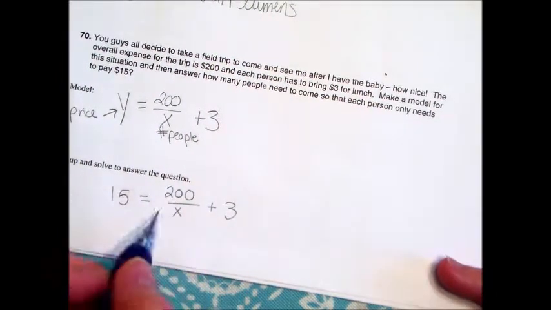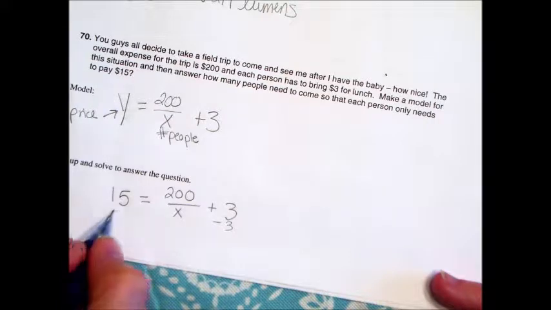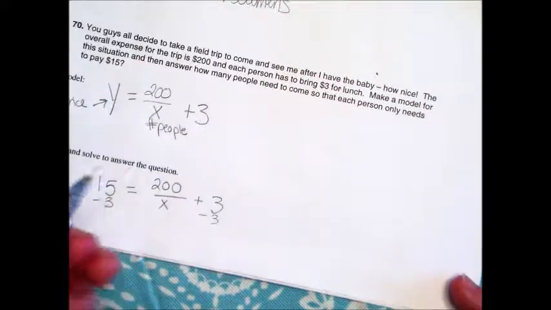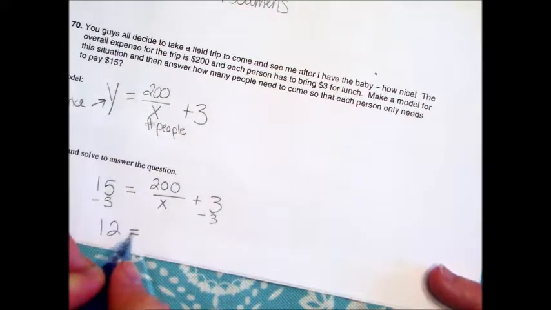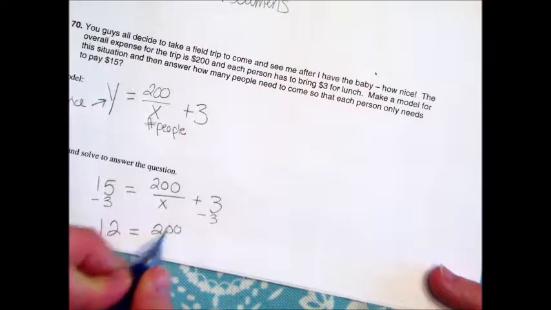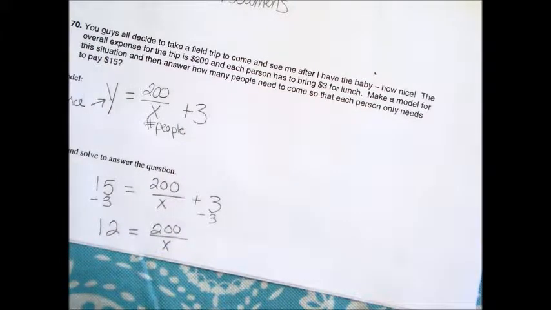Okay, now we solve for X by taking away 3. Lily, say, take away 3. Take away 3. So we get 12 equals 200 over X.